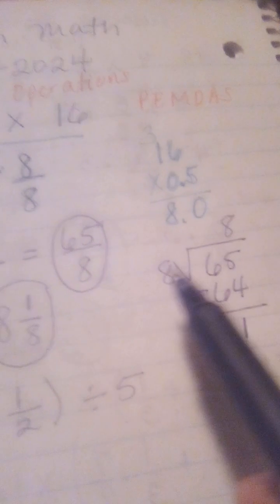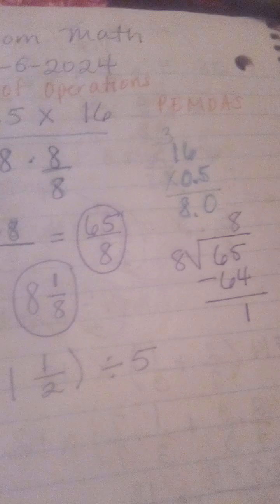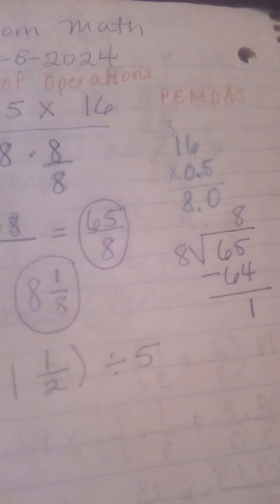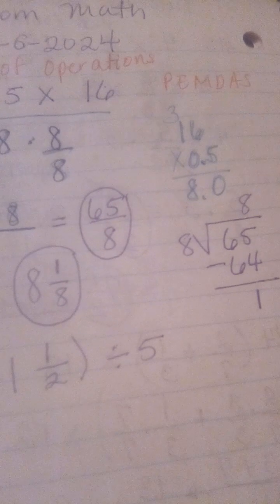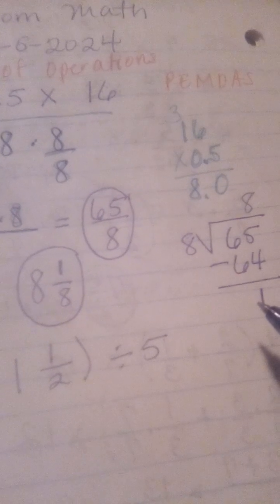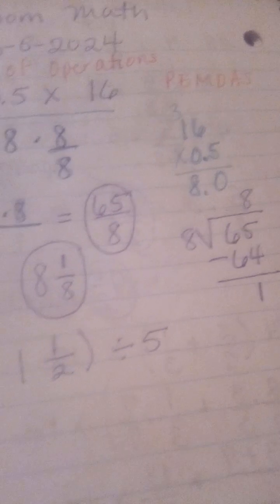8 goes outside. The rest is history. So we have 8 times 8 is 64. 65 minus 64 gives us 1 as the remainder. The top number is 8, goes as a whole number. The numerator is the remainder, which is 1. And outside the box is 8.